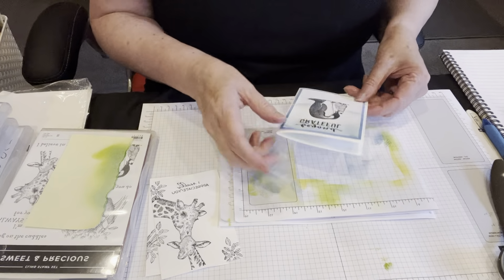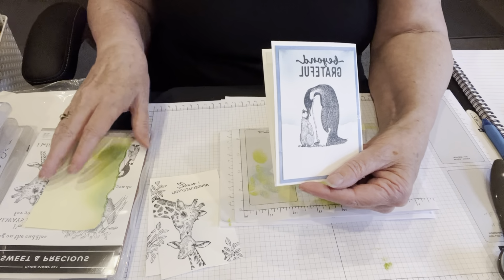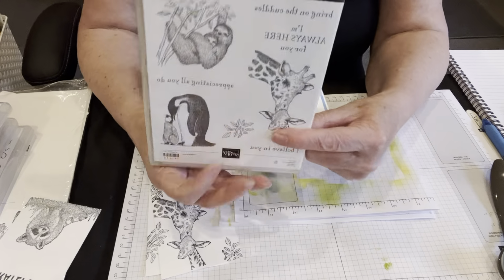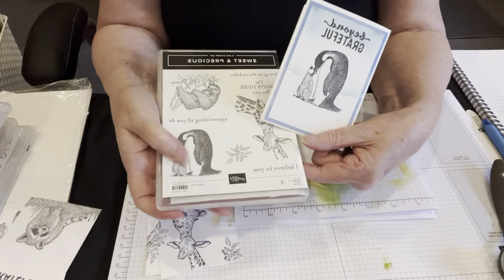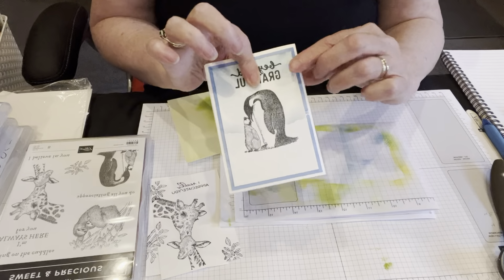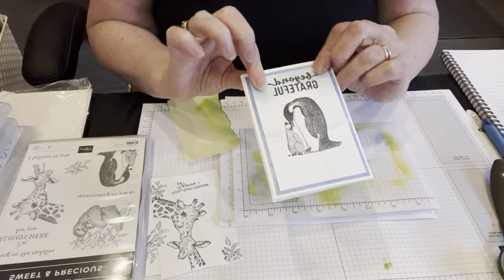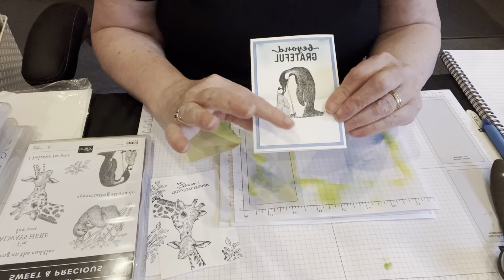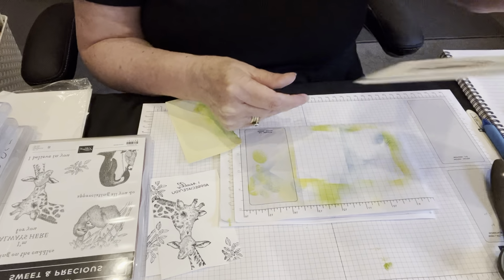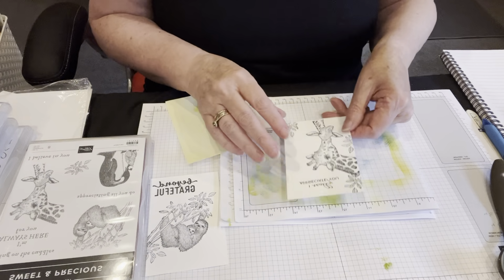So that's a quick, simple, gorgeous little card, and I love this one. This stamp set is just absolutely gorgeous. And you know, if you love animals, really beautiful. Now I'm at the moment making a lot of cards for a childcare centre where they're having their presentation day, and they're into the animals and everything like that with the kids. So that's why I'm going with this particular theme at the moment.